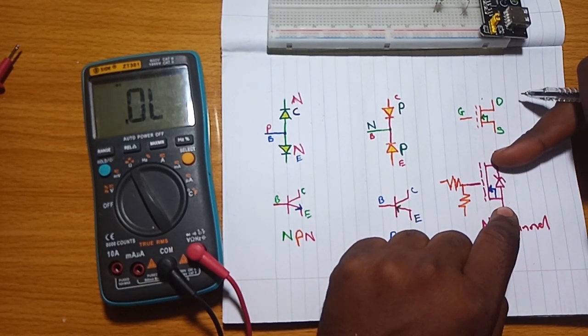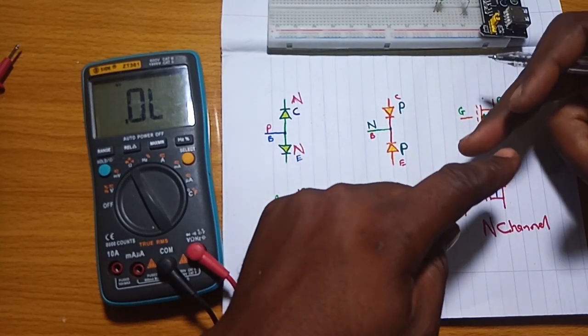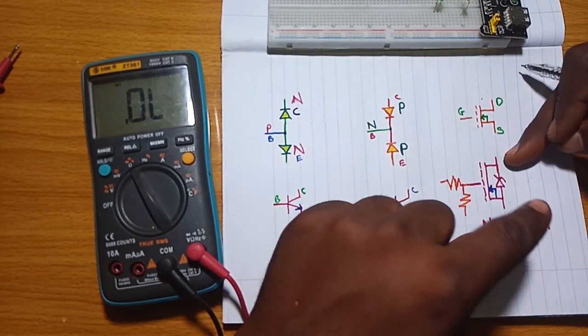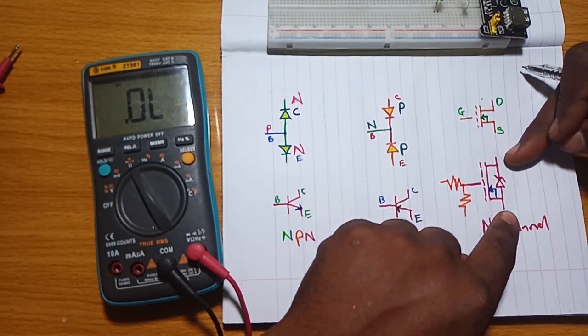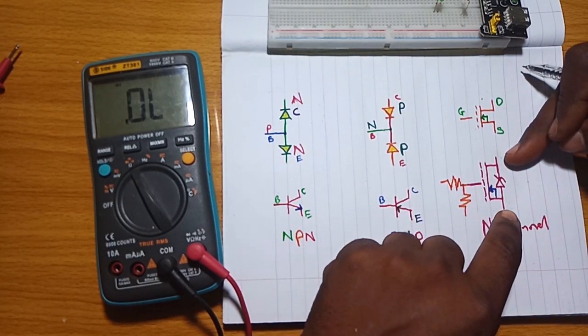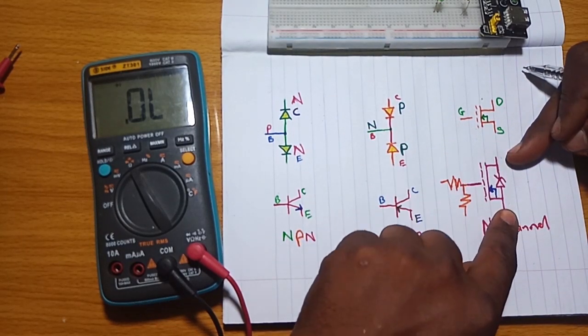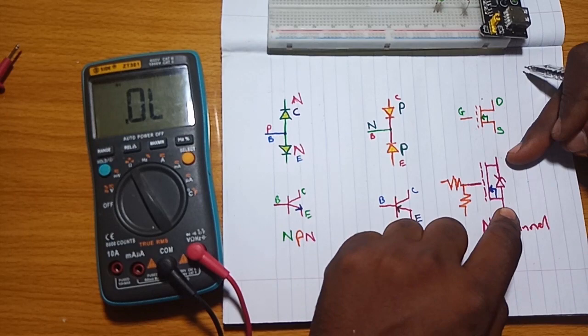If we get any reading, then we interchange the probes, putting the red probe on the drain and the black probe on the source. If we also get a reading, that means the MOSFET is bad. But if we do not get a reading, that means the MOSFET is good.